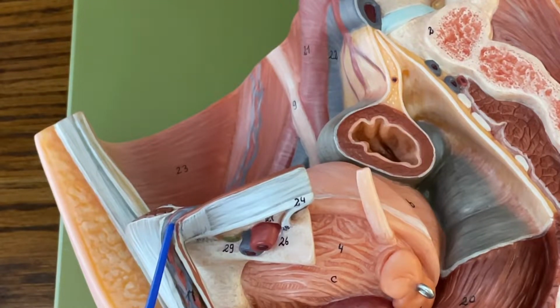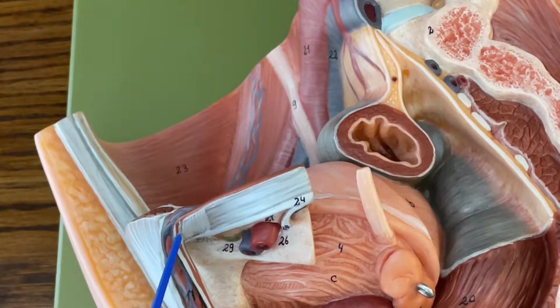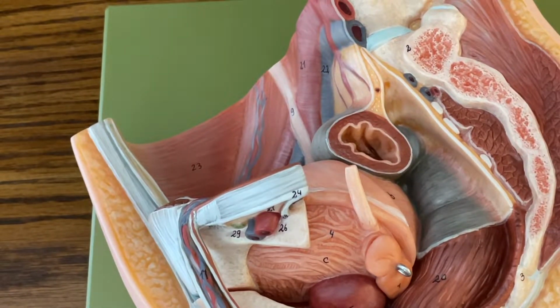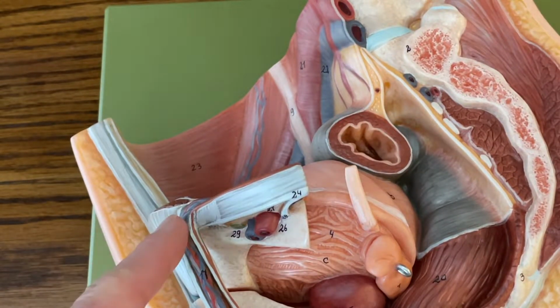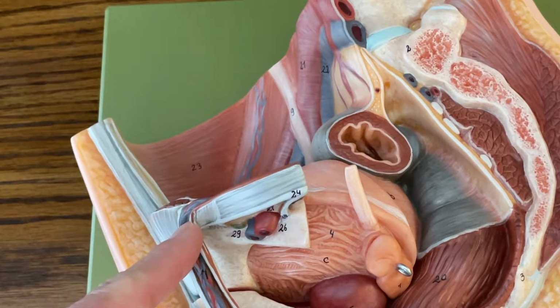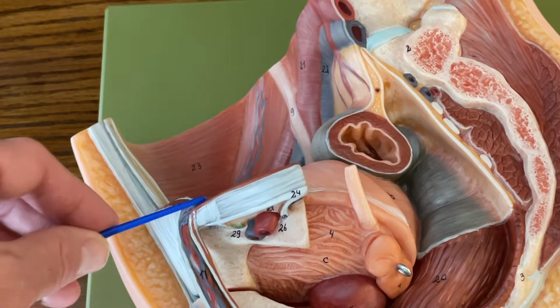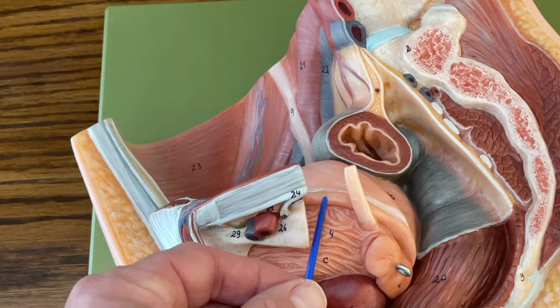And it's the easiest place for a man to get a hernia, because a hernia is simply a rupture or a tear in that abdominal wall. And since this is already a natural opening, it's a weak area. As sperm come up during ejaculation, they'll go through this vas deferens. You'll see it right here.